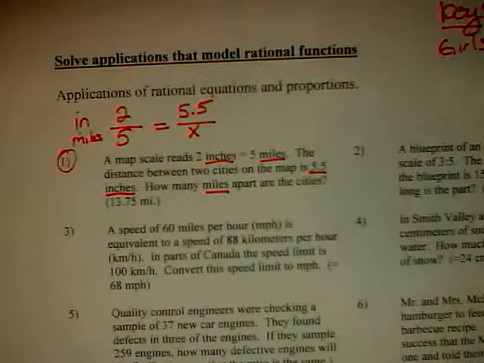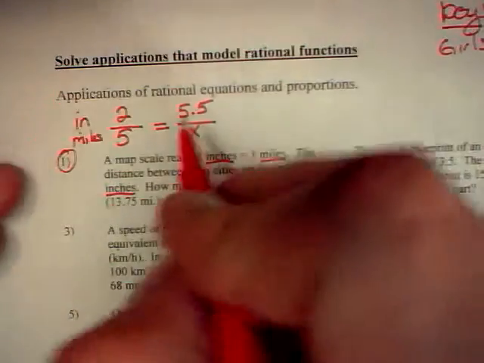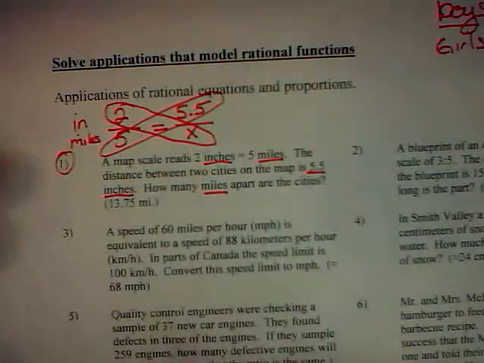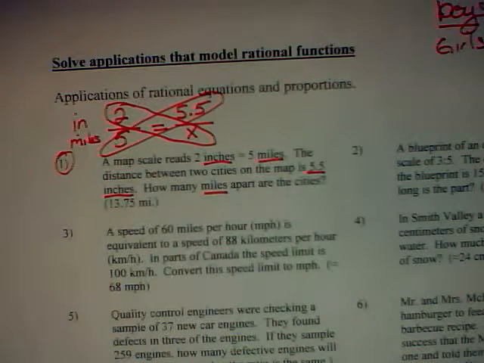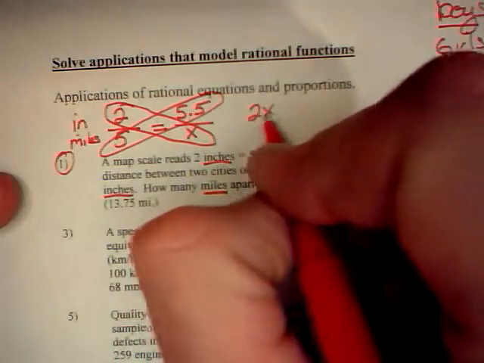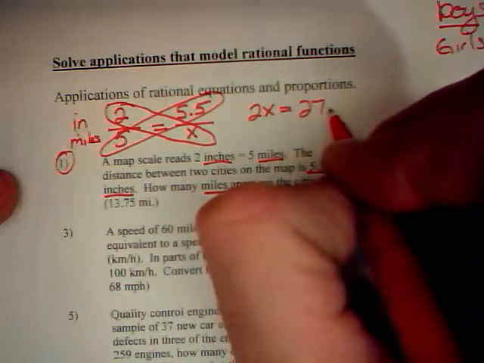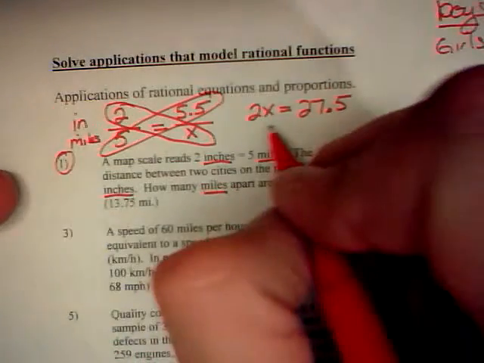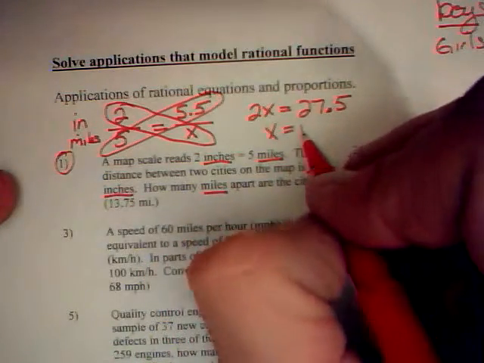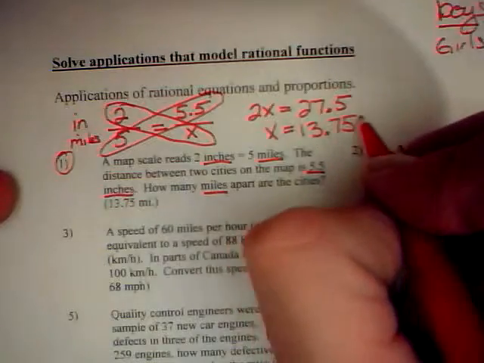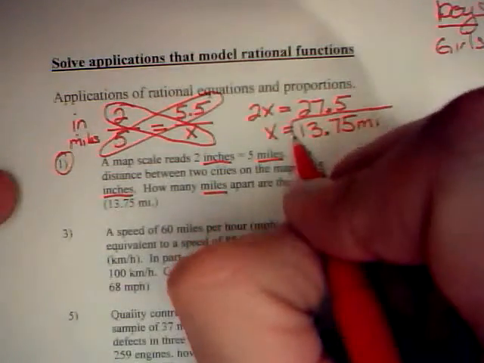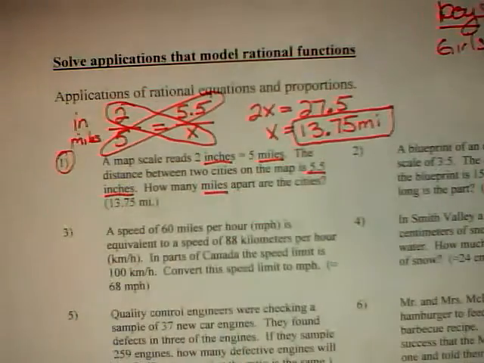We've got 2 times x and 5.5 times 5. So we get 2x equaling 5 times 5.5, which gets you 27.5. Dividing that by 2, x comes out to be 13.75 miles, which is your answer on this particular question.